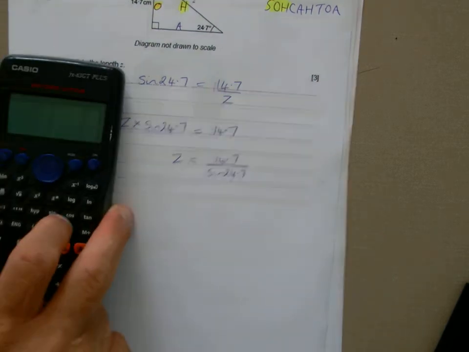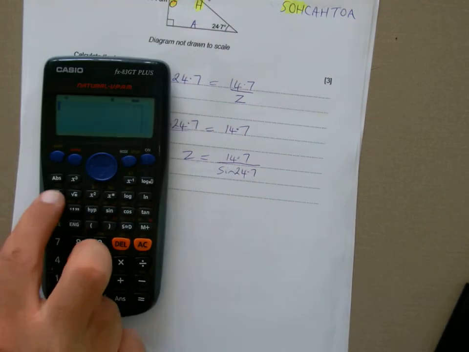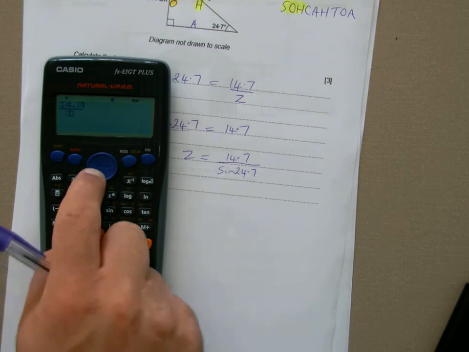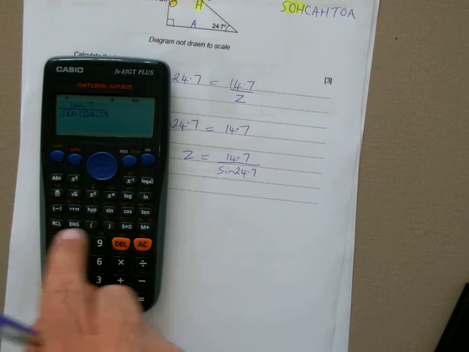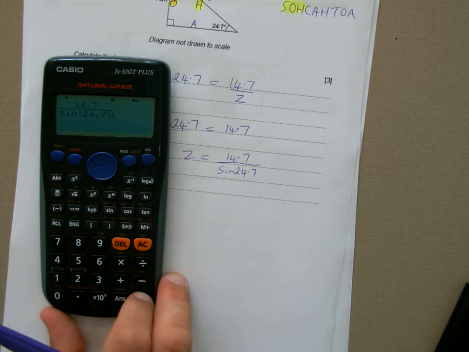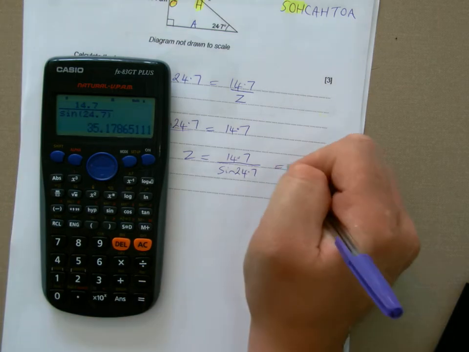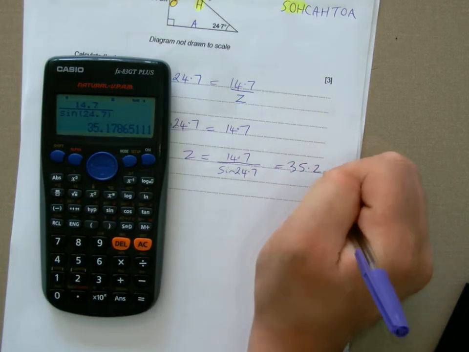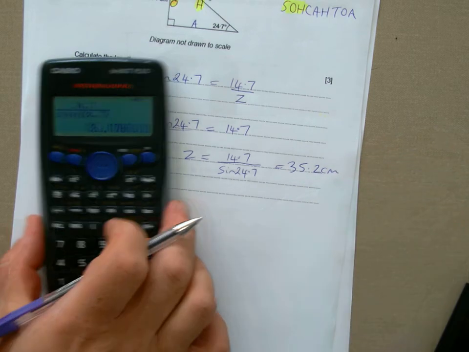Okay, so let me get my calculator. We're going to use the fraction button, 14.7 on the top, sine 24.7 on the bottom. We press equals, and that comes out to be 35.2 centimeters, to one decimal place.